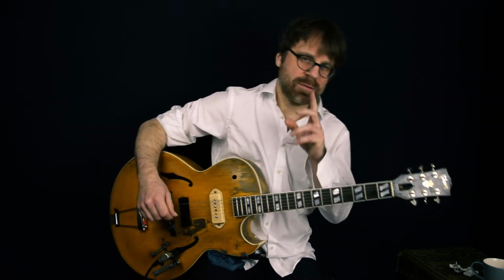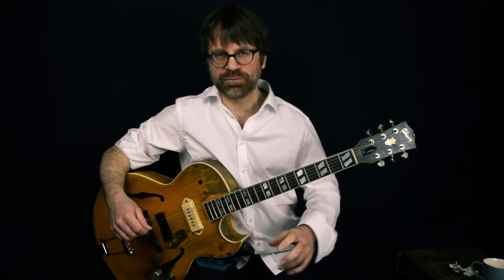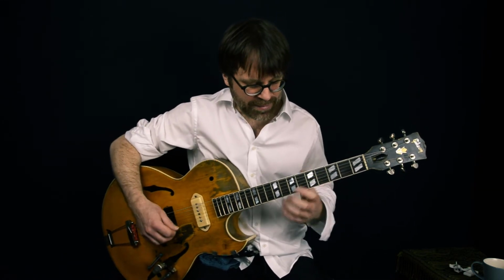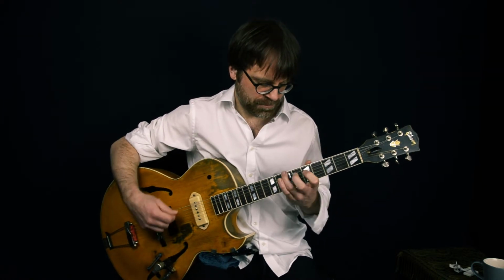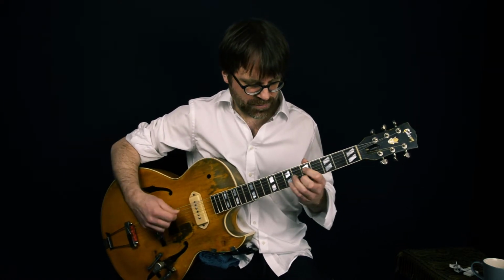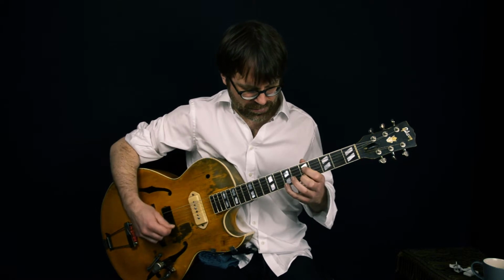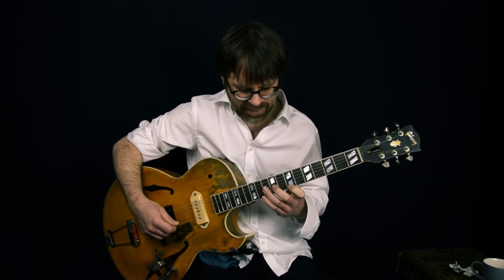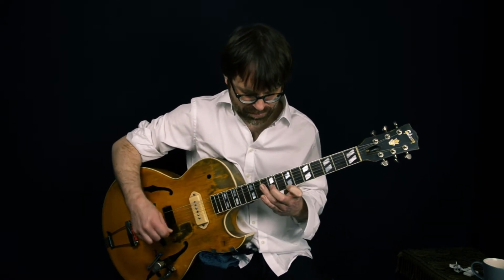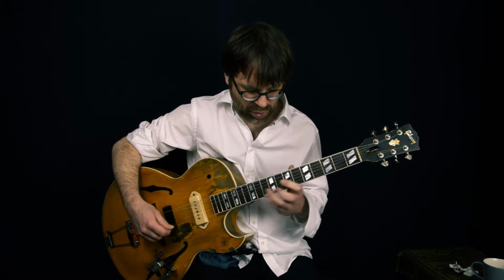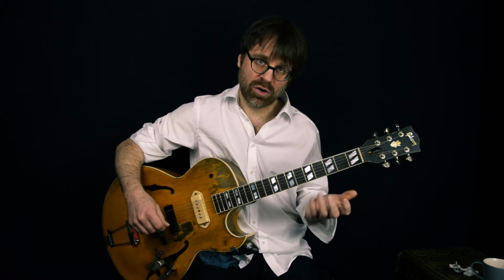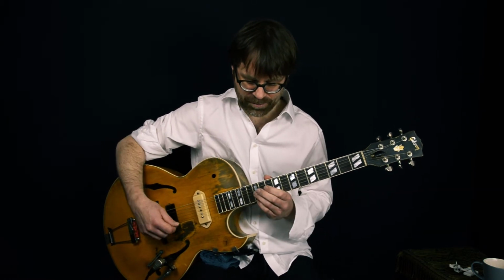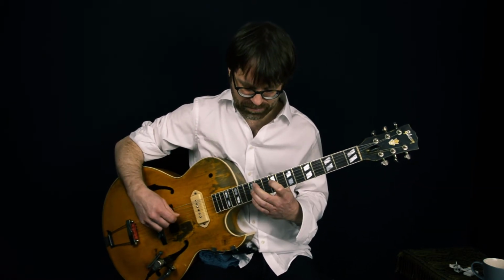And the fingerings can vary quite a bit. So, for example, I can play this thing like that, but I can also play like this, or so it's there are a lot of possibilities.